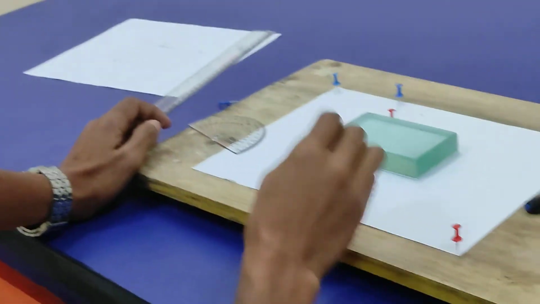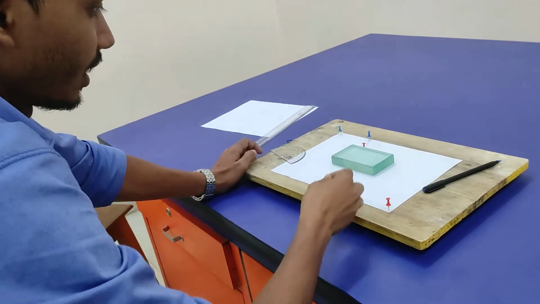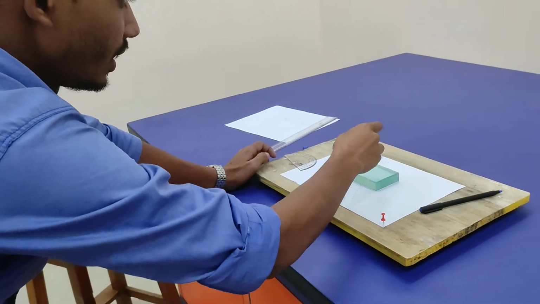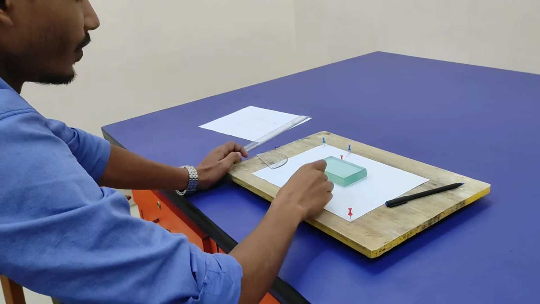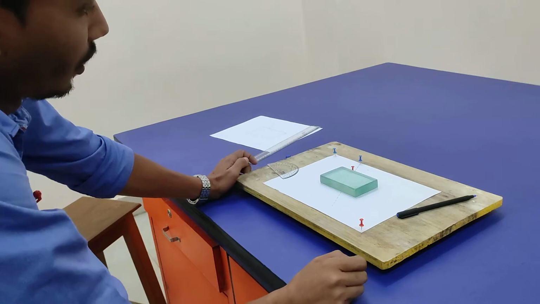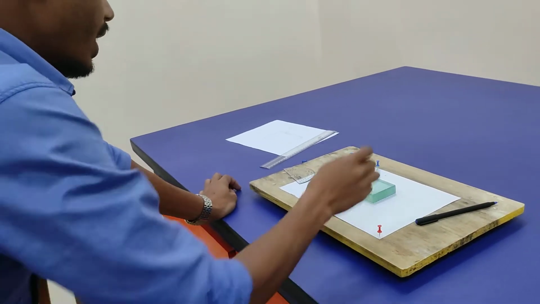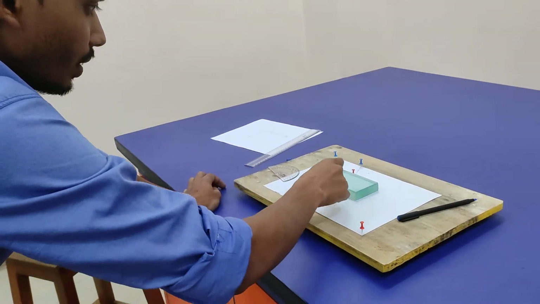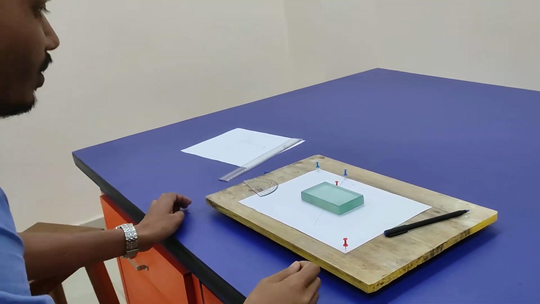I will fix the pins in such a way that these two pins, which show some refraction, line up. I will put 2 pins here also, so that these 4 pins will be in a straight line. In order to draw a straight line, at least 2 points are required. That's why I am fixing 2 points here, and I will also put a pin using this so that it will be a completely straight line. So let me fix it.